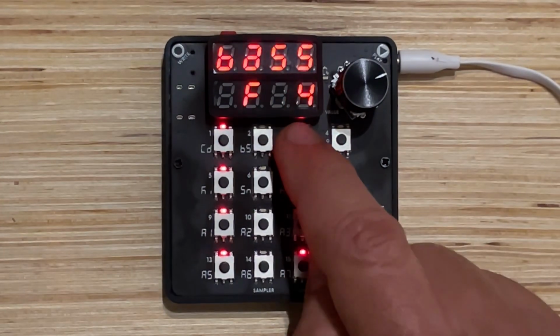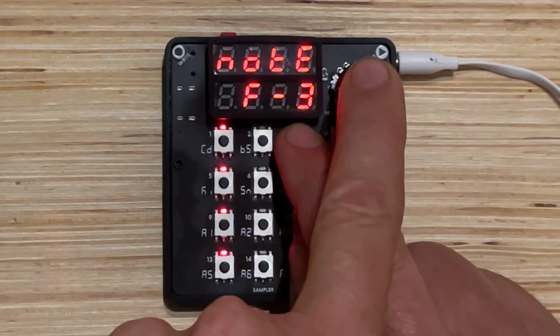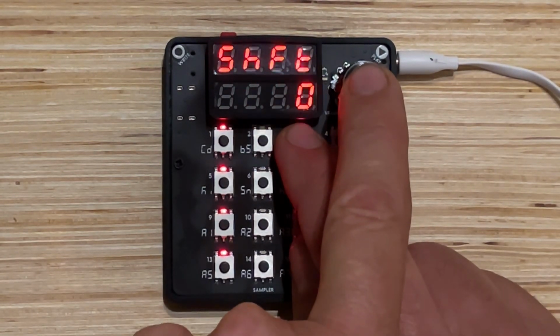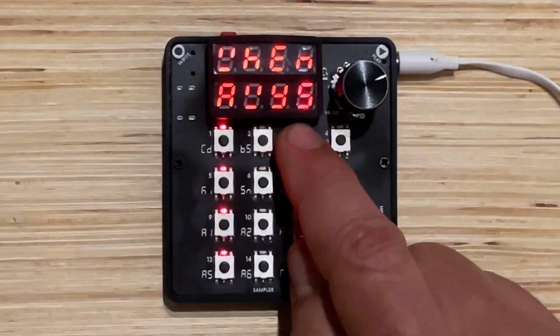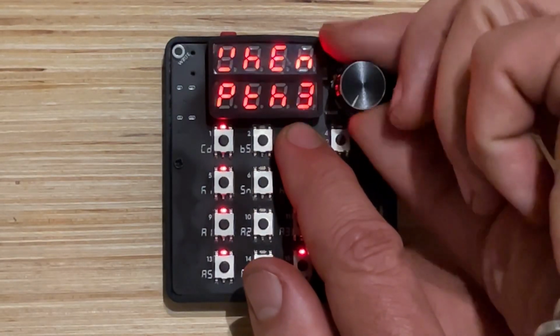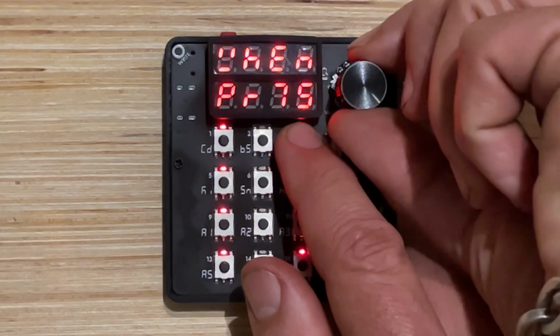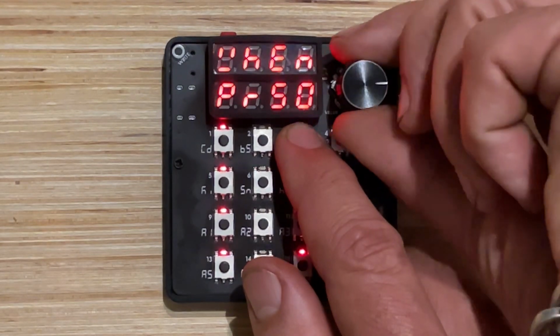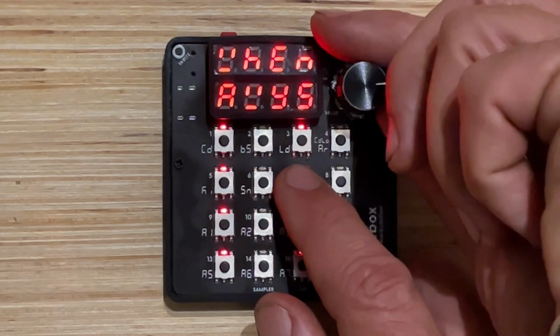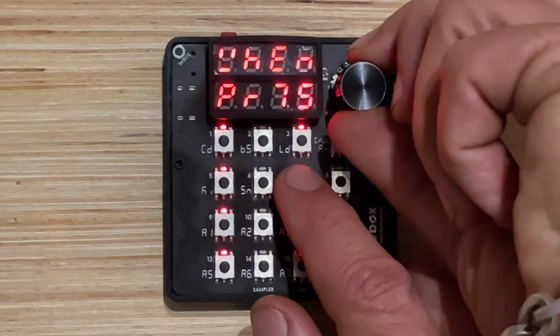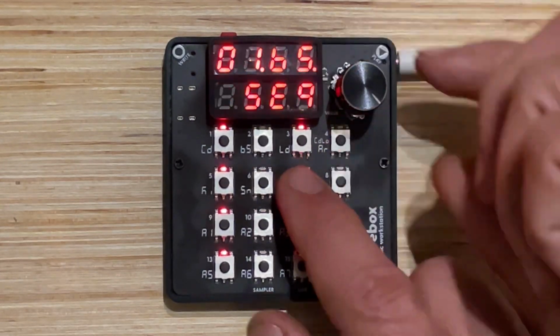And then I showed you yesterday that there's the ability to add a little randomness in here. So when will this one play? This one will play with a probability of 50%. I'm going to do that to all of these downbeats.